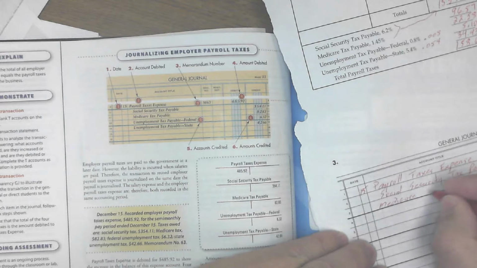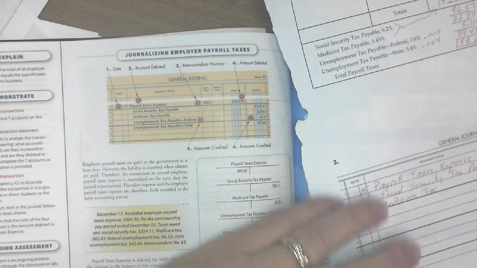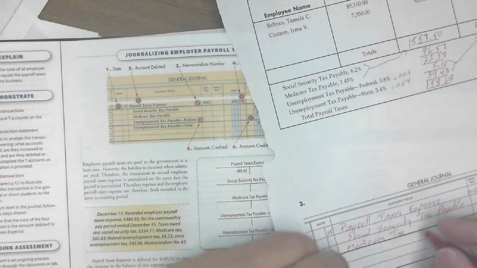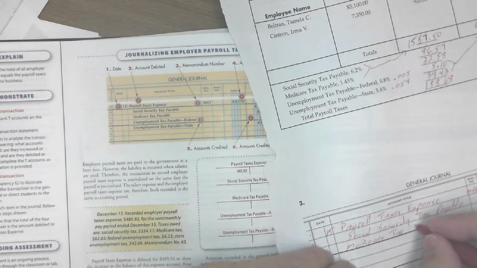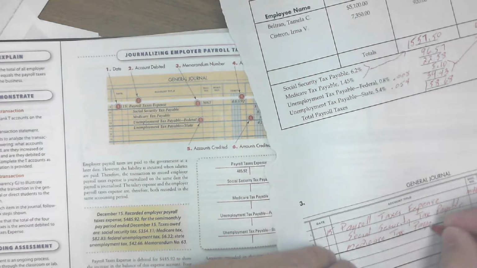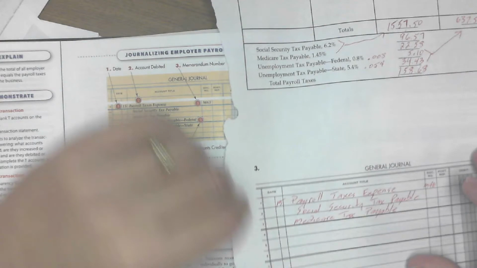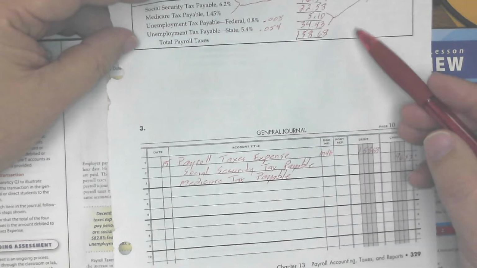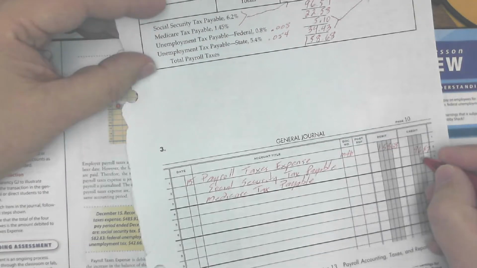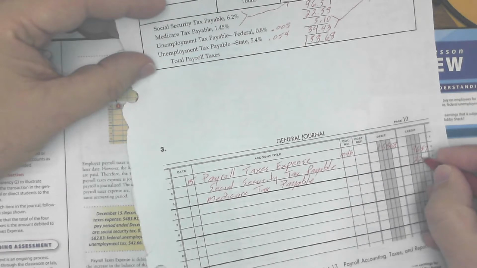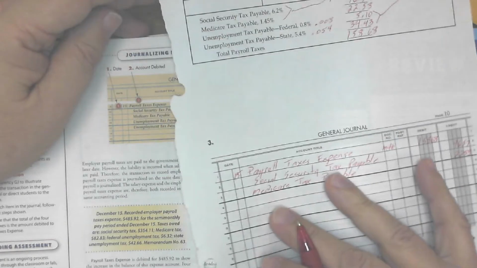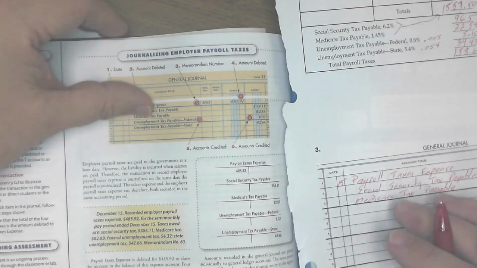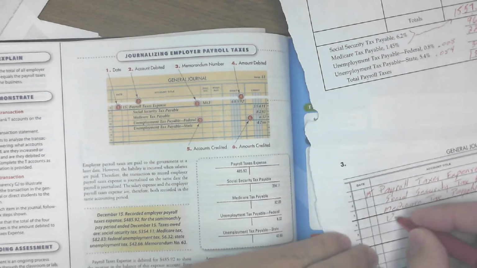What's that month? May. Look at our Medicare tax, $22.58. And unemployment taxes are federal and state.